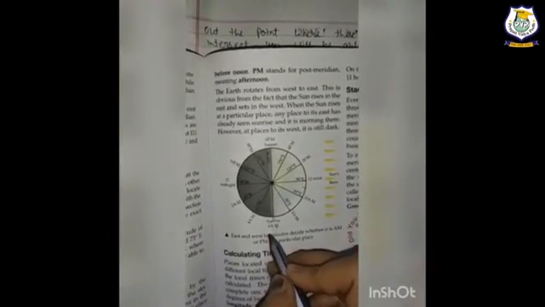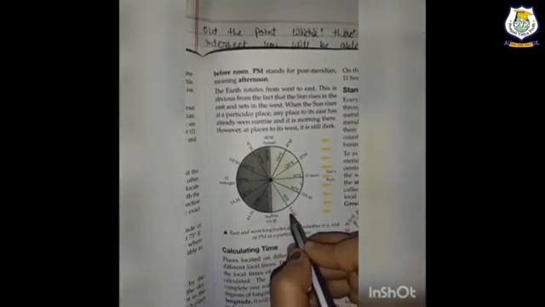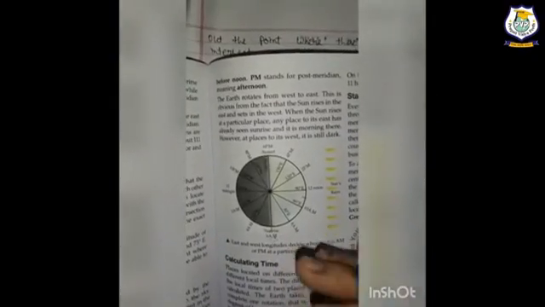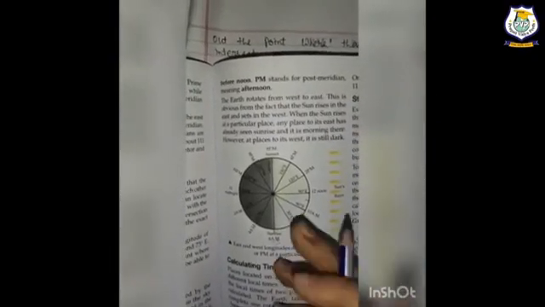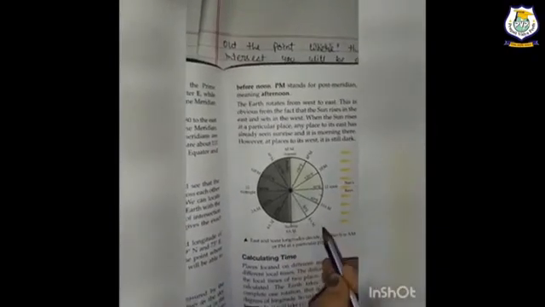We have 60 minutes in 1 hour, and the difference between 6 and 8 a.m. is 2 hours. So if we have 60 minutes for 1 hour, how many minutes for 2 hours? We have 120 minutes, and 1 degree equals 4 minutes.